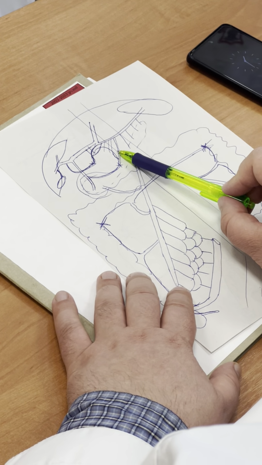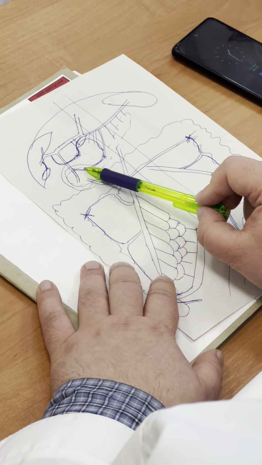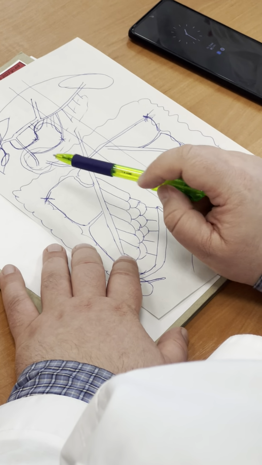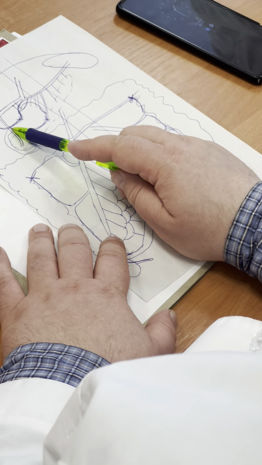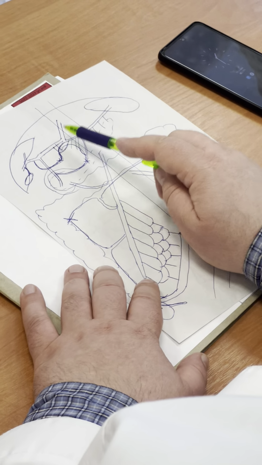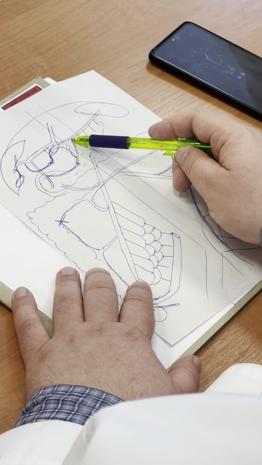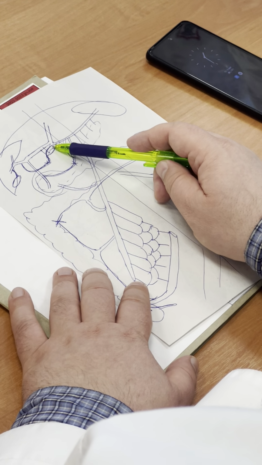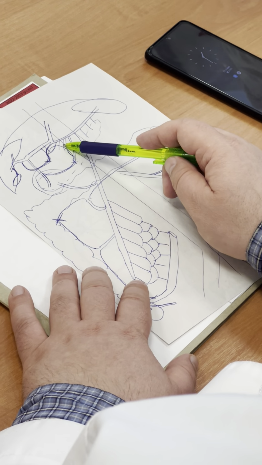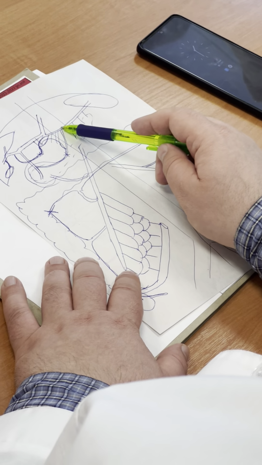In the greater curvature of the stomach, we have anastomosis between the right and left gastroepiploic arteries. The right artery starts from the gastroduodenal, and the gastroduodenal from the common hepatic from the celiac trunk, and the left from the splenic artery. And the fundus of the stomach receives arteria gastrica brevis from the splenic artery.